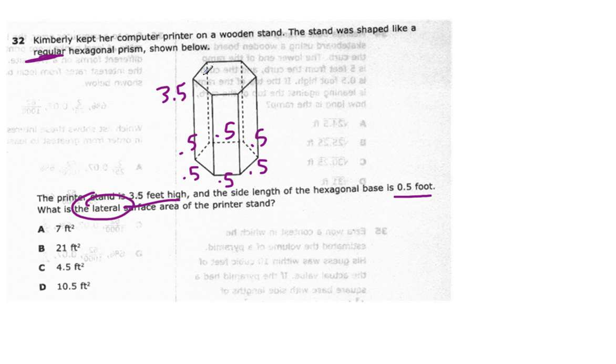So lateral means I don't actually care what the area of the base is. I don't actually care what the area of the bottom is, the bottom base. All I care about is these 6 rectangles that form the sides. So our formula for that, S equals perimeter of the base times the height. So the perimeter of our base, since it's a hexagonal prism, has to be the hexagon. So the perimeter of that is just going to be 0.5 times 6, since there are 6 sides. And that gives us 3.0.